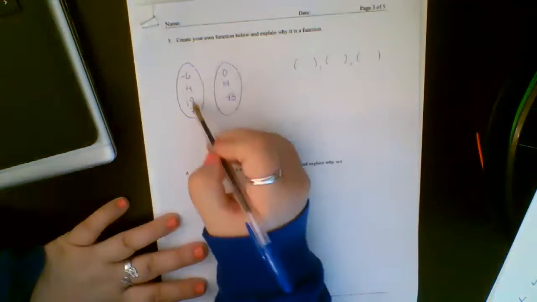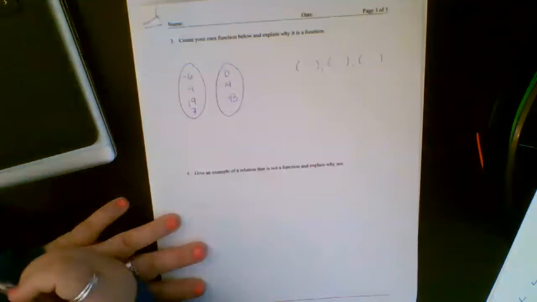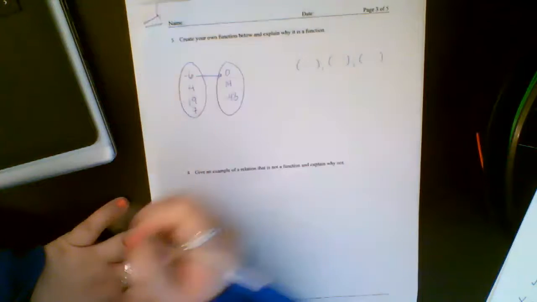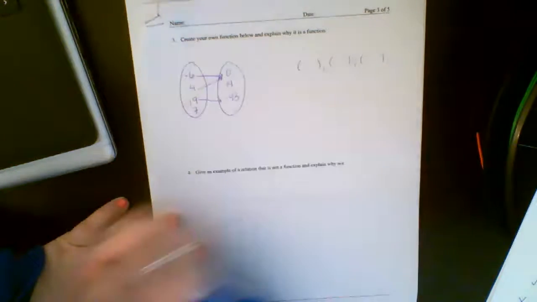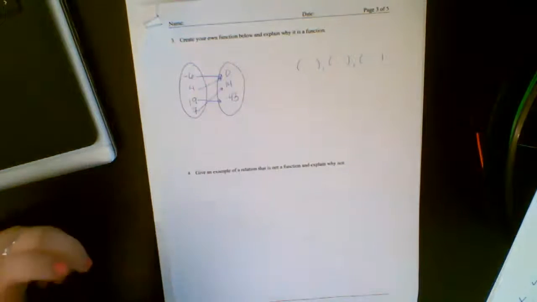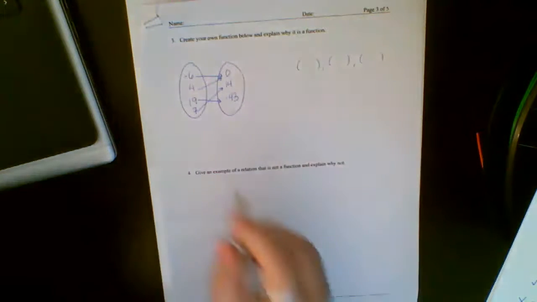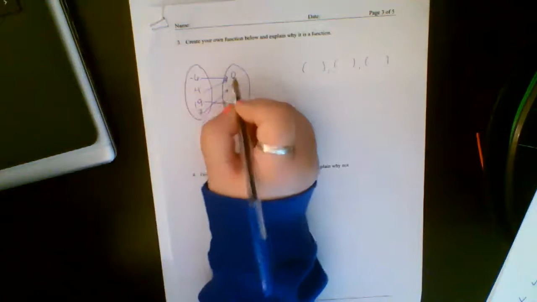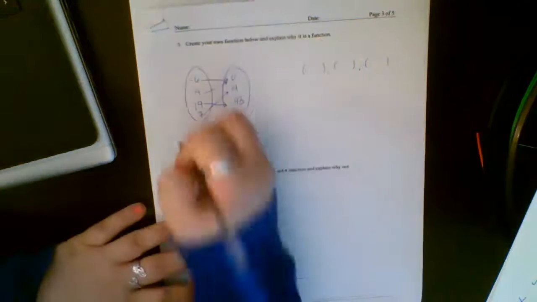Okay, so we're going to map each of these inputs to their output. So let's say -6 is mapped to 0, 4 can also be mapped to 0, 19 is mapped to -43, and 7 is mapped to 14. We don't know the function rule, we just know that this is what the mapping is. So inputs, outputs. Where the arrow starts is the input, where the arrow ends is the output.